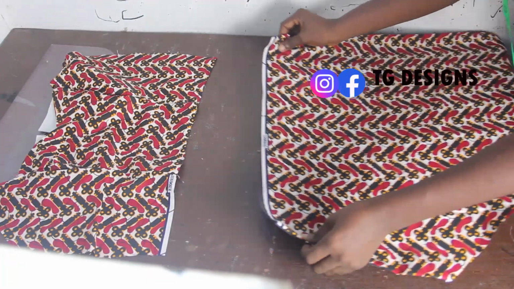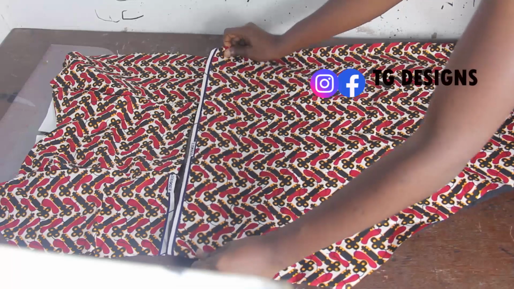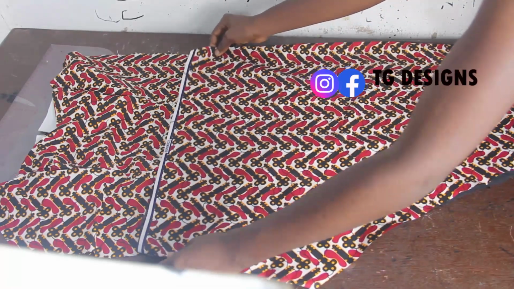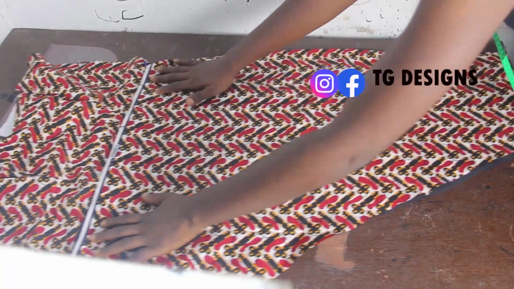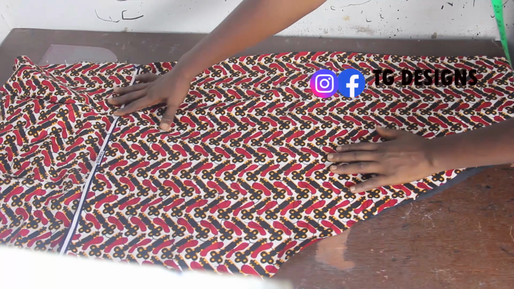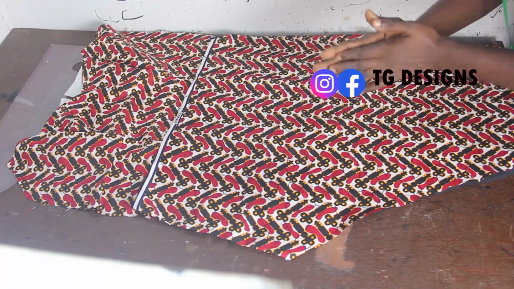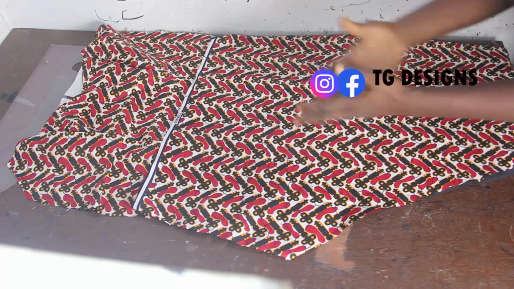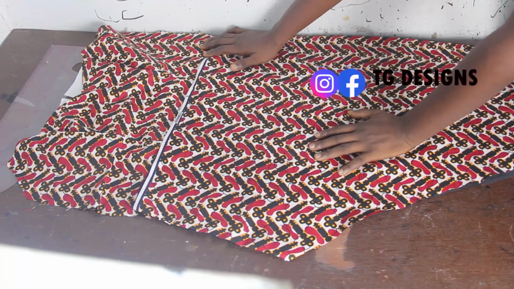Once you are done turning it with your lining, all you have to do now is to attach your lower part to the upper part of the dress this way, so that you can have your complete front block. So looking at this now, you will see that you have your complete front block. So go ahead now and set this aside.